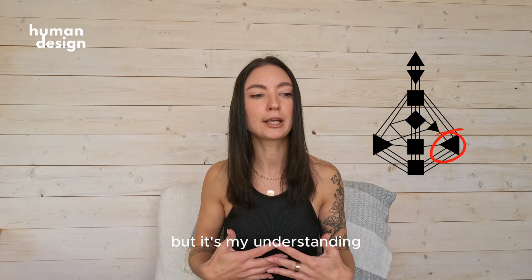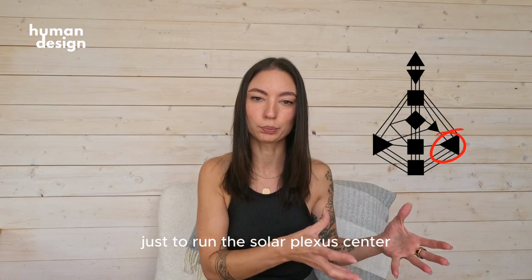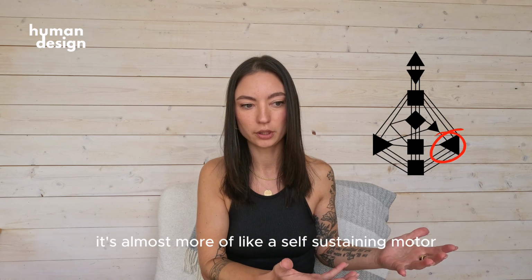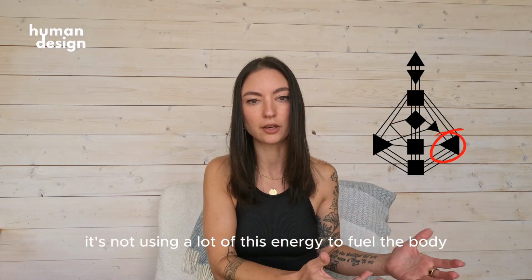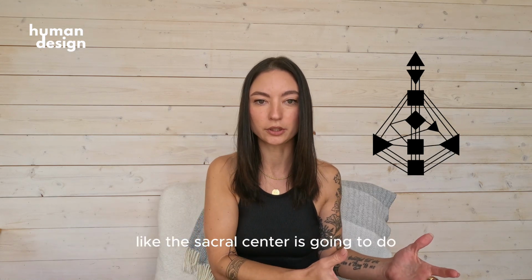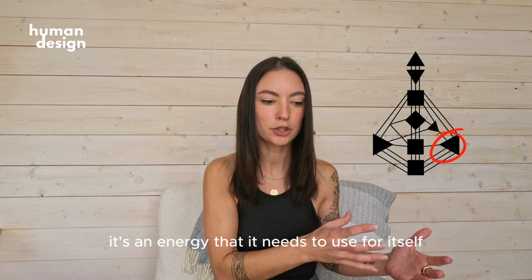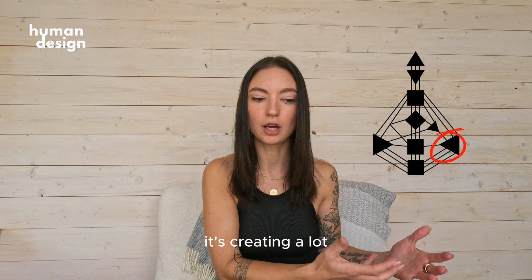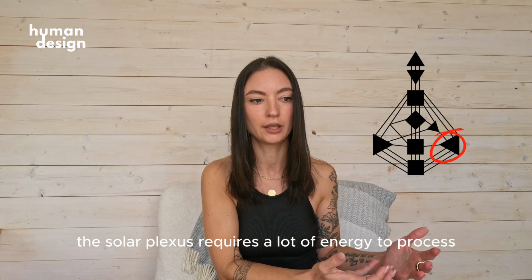But it's my understanding that the amount of energy required just to run the solar plexus center, it's almost more of like a self-sustaining motor. The energy it makes, it needs. It's not using a lot of this energy to fuel the body like the sacral center is going to do. It's not the same kind of energy as sacral energy. It's an energy that it needs to use for itself. It's creating a lot, but it's using a lot. The solar plexus requires a lot of energy to process.